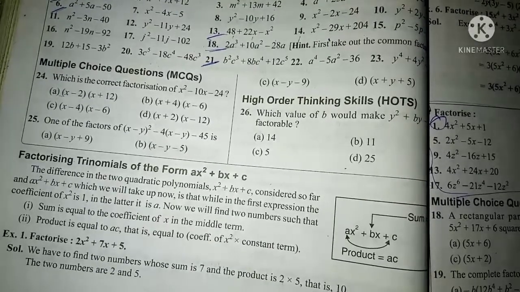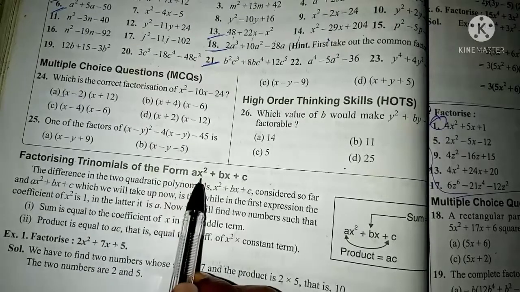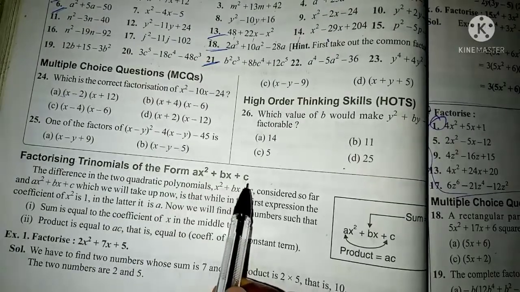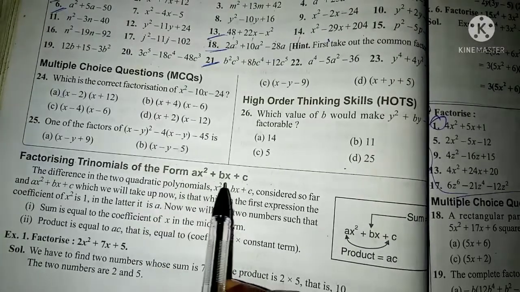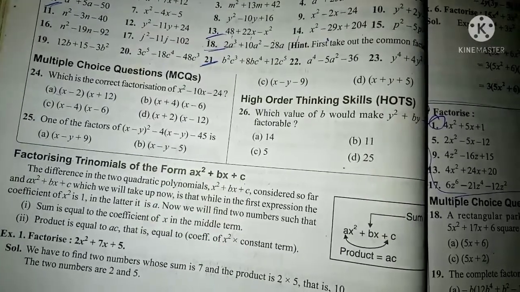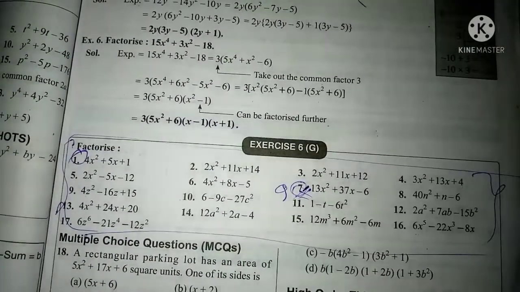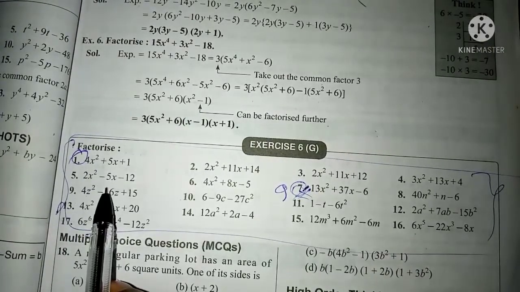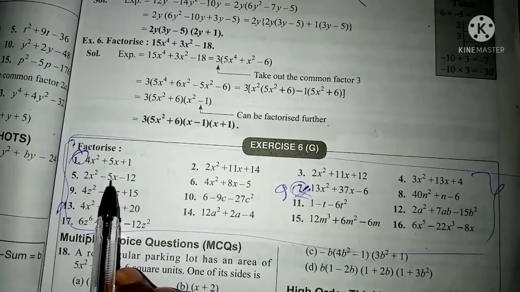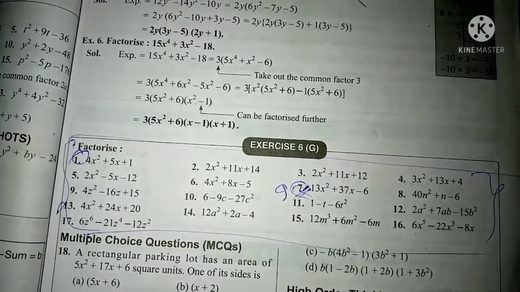Students, in this class we're going to discuss factorizing trinomials of the form ax square plus bx plus c. Now see how to factorize the trinomials of the form ax square plus bx plus c. So in our exercise, that is your 6G, from 1 to about 16 questions are here, so we have to factorize all these questions, and all these questions are of the form ax square plus bx plus c. Now see how to factorize.